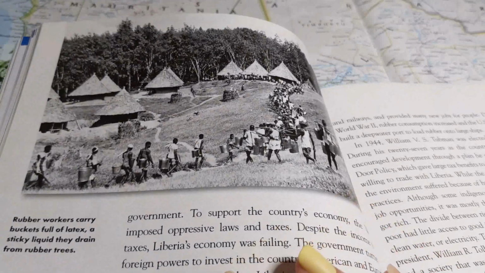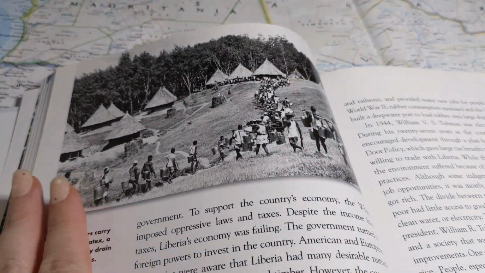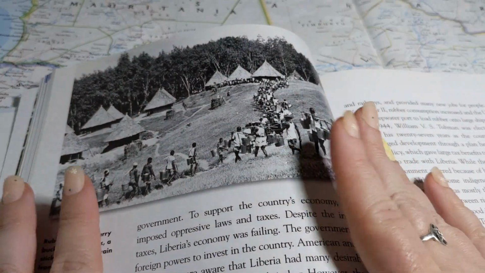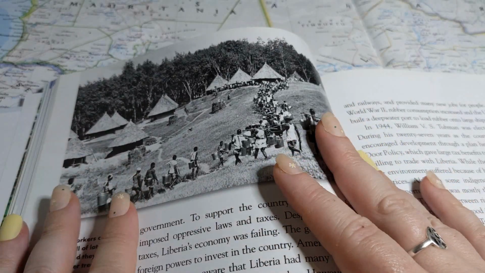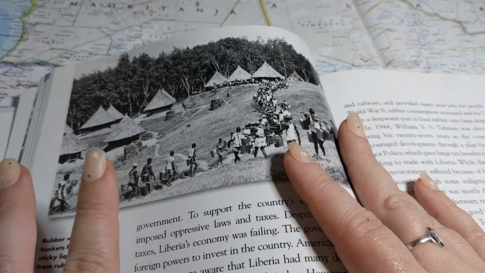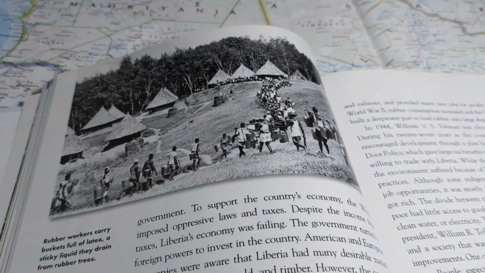Here are some rubber workers transporting their rubber. I should note when I say rubber plantation, don't think of it as like a Civil War cotton plantation, things like that. These people were paid. They worked long hours. They were probably underpaid, but it wasn't like a slavery plantation, anything like that.